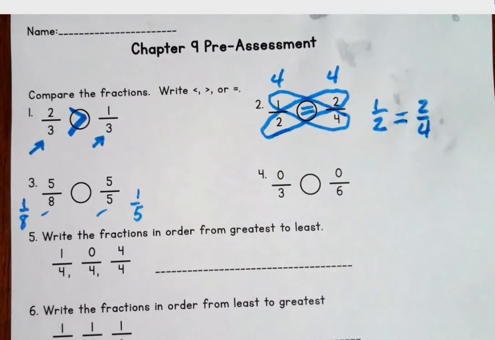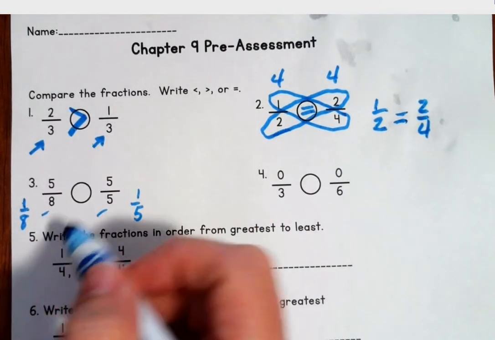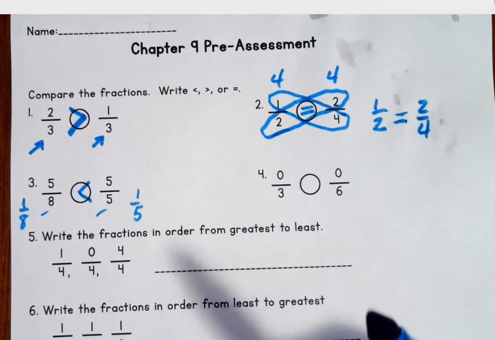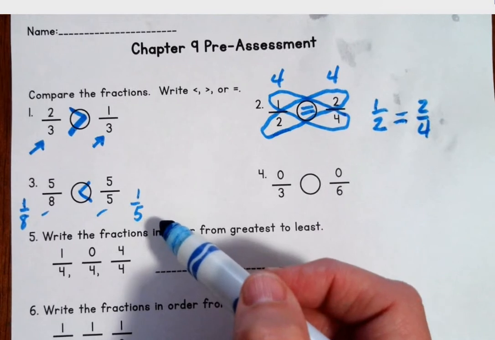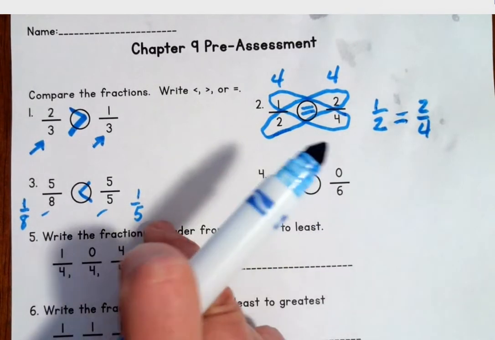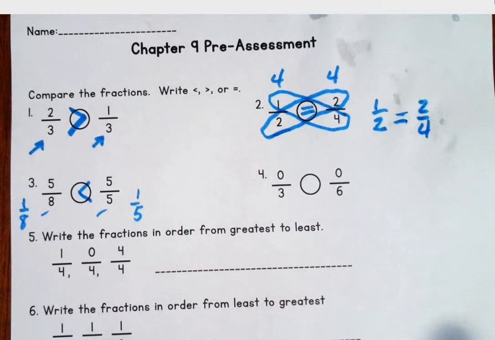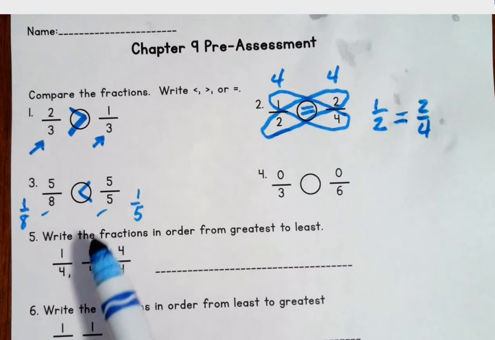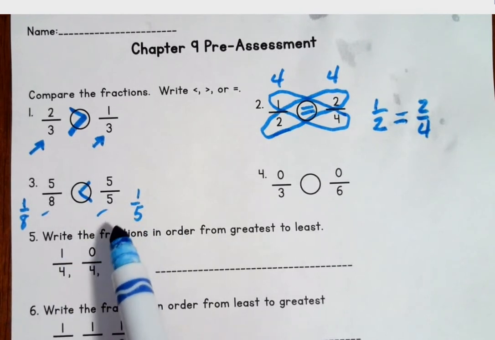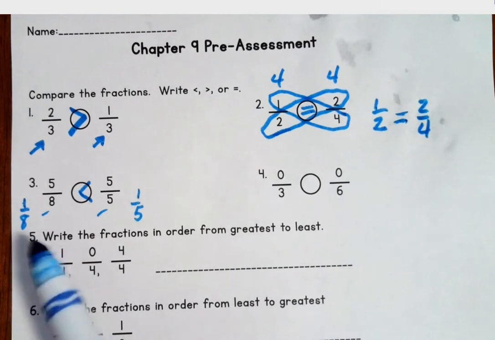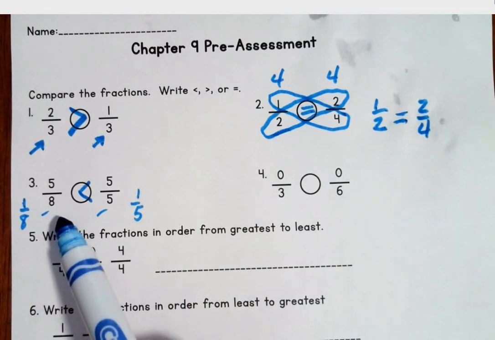Well, I know 1/8 is smaller because it's going to be cut up into more pieces than if it was cut up into 5 pieces. 8 pieces is going to be smaller than if you had cut it up into 5 pieces. So 5/8 is going to be less than 5/5. And that makes sense because 5/5 equals 1, and this is going to be less than 1.